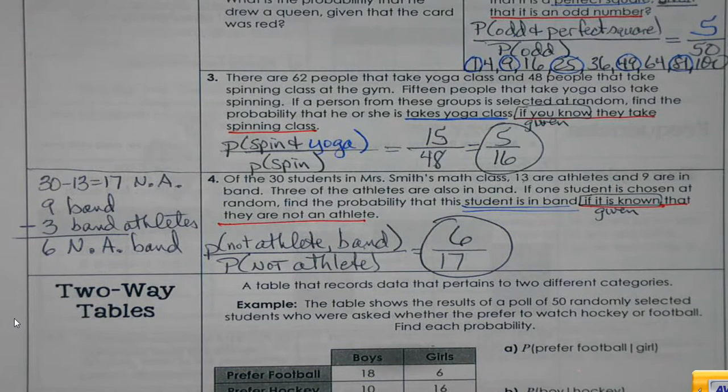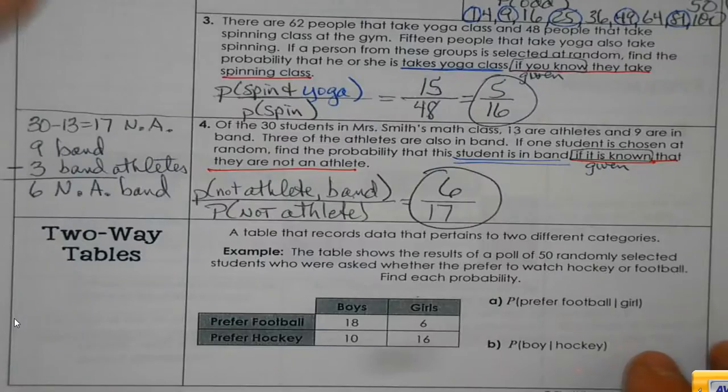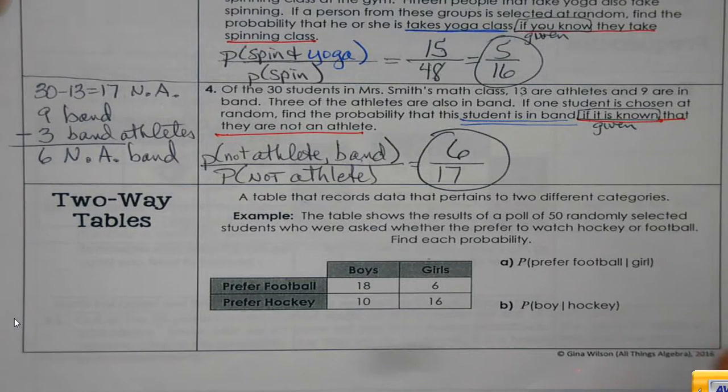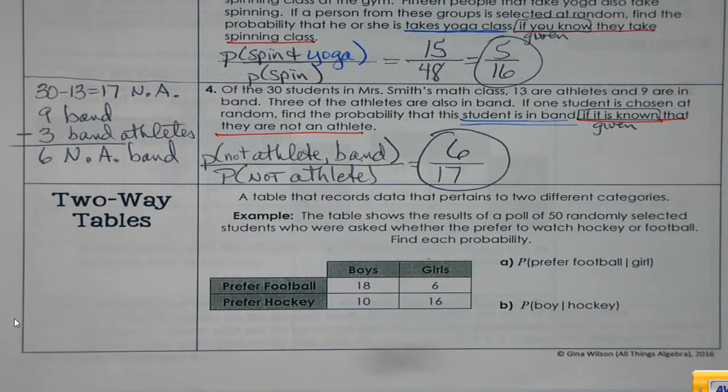Okay. So sometimes with conditional, I've got to go in and dig it from a paragraph, from a couple of sentences. Other times, I'm going to get some information from a table, depending on some categories. These are called two-way tables. So here, the table shows the results of a poll of 50 randomly selected students who were asked whether they prefer to watch hockey or football. Find each probability.